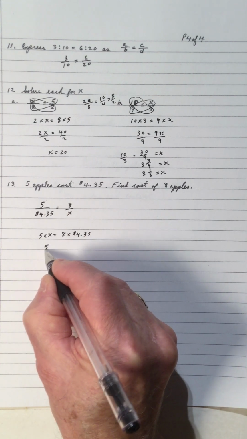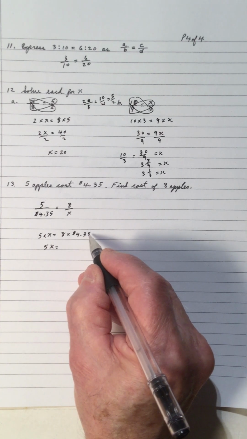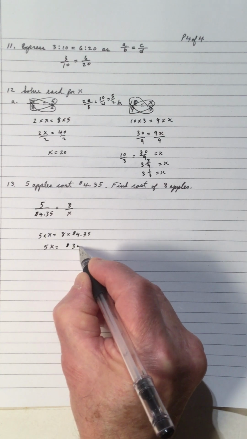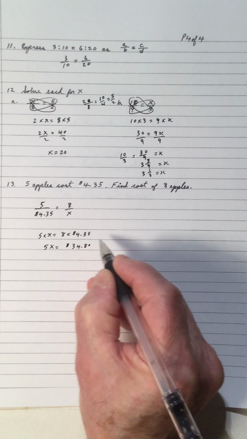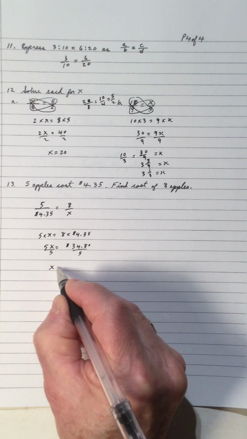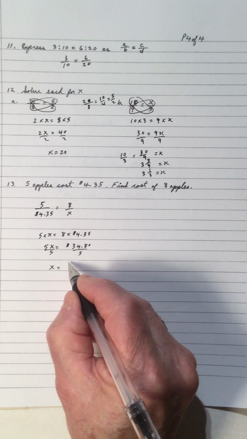$4.35. So 5x. 8 times 4.35 gives us 34.80, and divide by 5. 5 into 34.80, you can do it with a calculator.